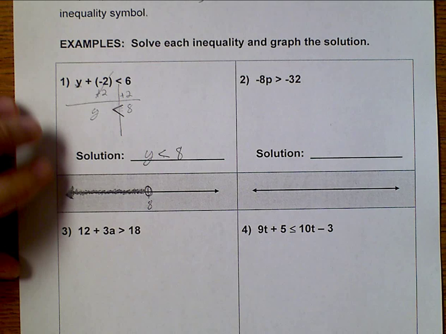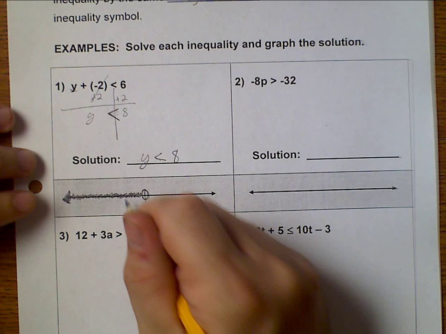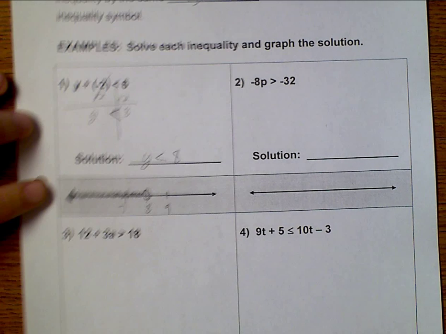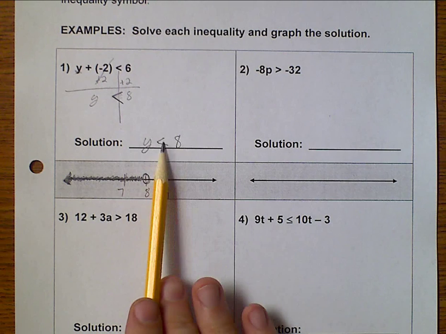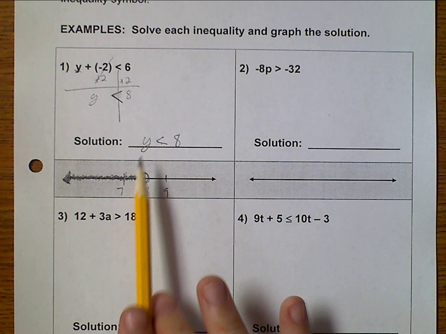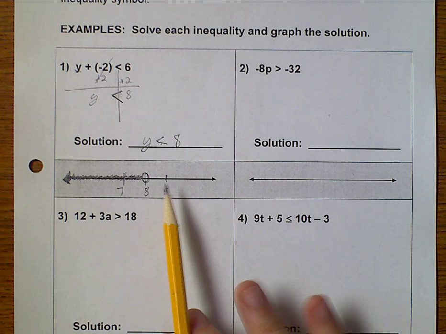Okay? Now, a couple of ways you can think about this. I'm going to go ahead and put 7 and 9 on my number line, and I'm going to go ahead and just try some numbers. Is 7 less than 8? Yes, so the 7 needs to be shaded. Is 9 less than 8? No, so I don't shade the 9. I do shade the 7.